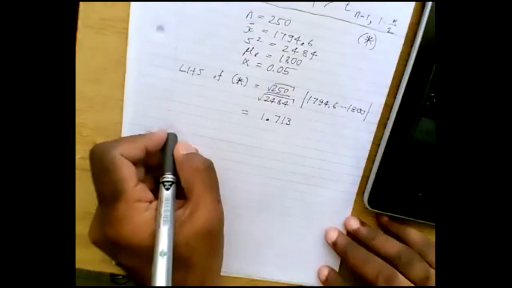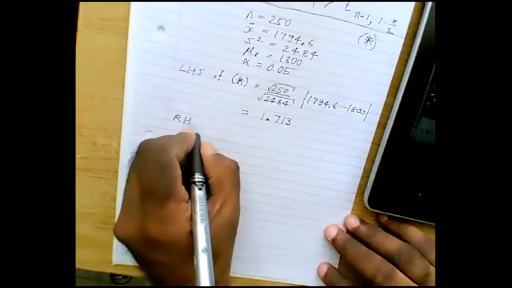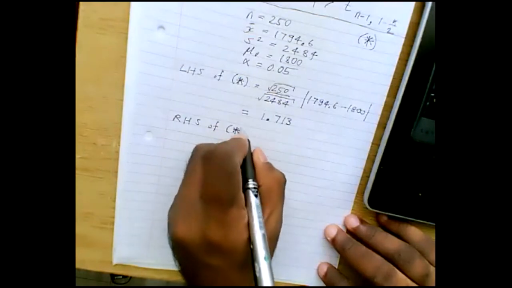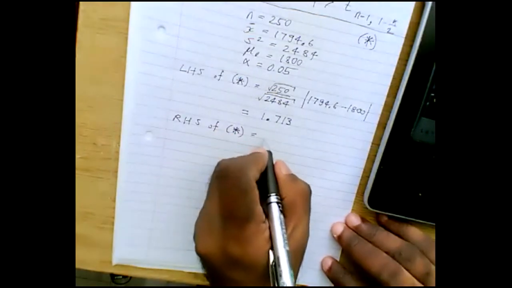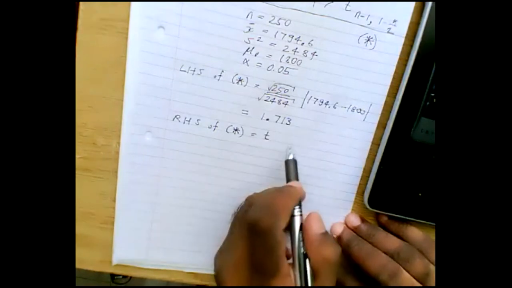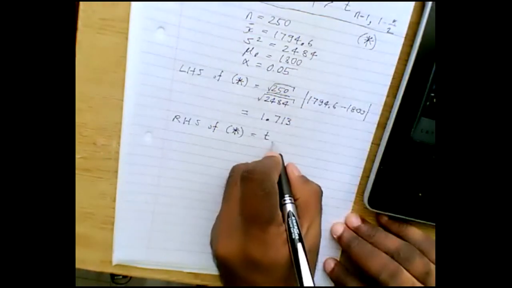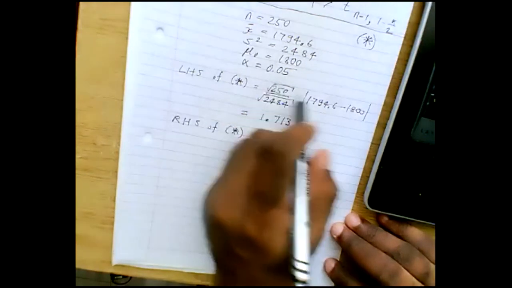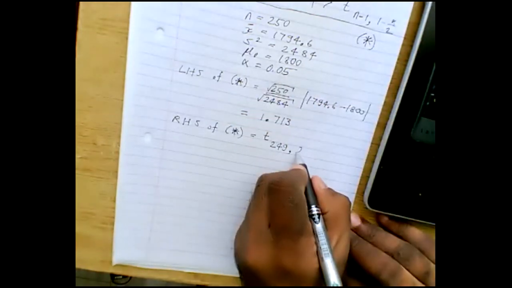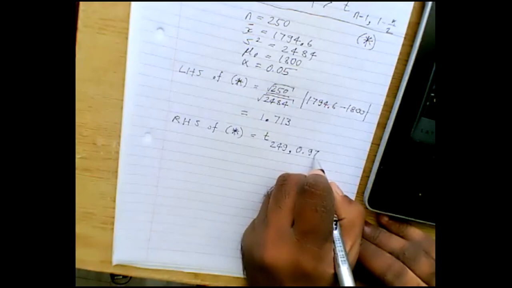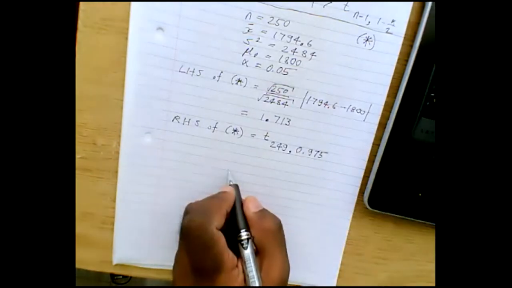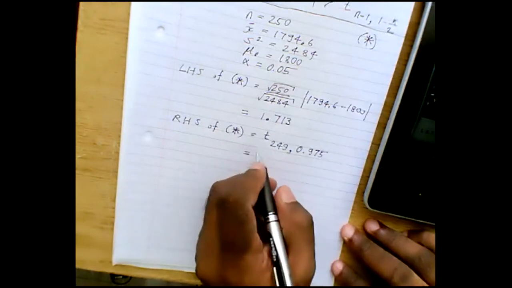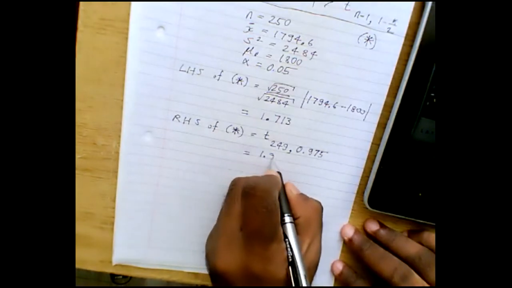And the right hand side of star is the t percentile. Now n is 250, so n minus 1 is 249, and alpha is 0.05, so this is 0.975. Now, if you read this off the table for the t distribution, this is what you will get.